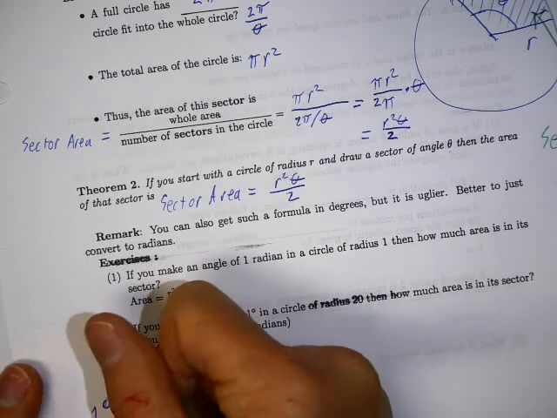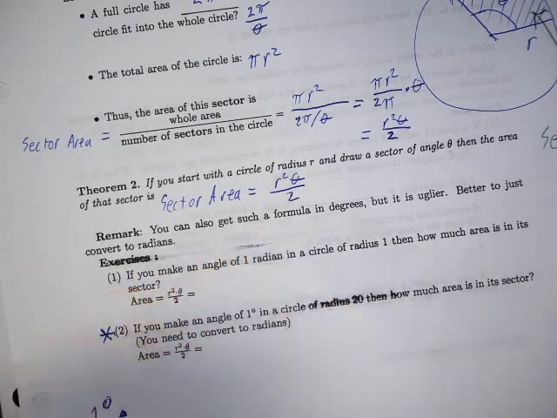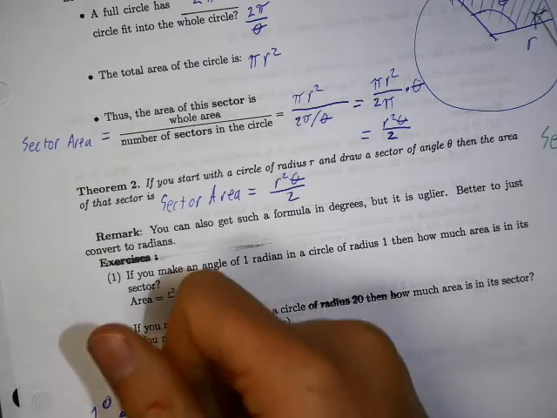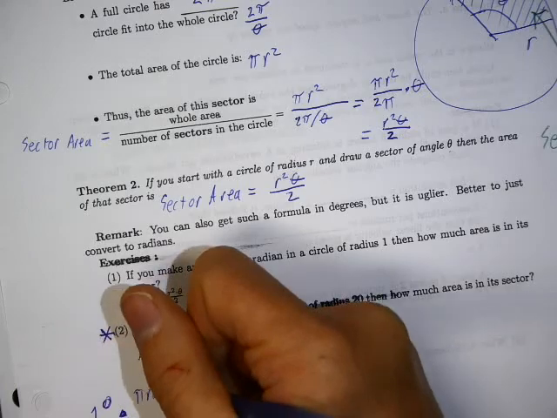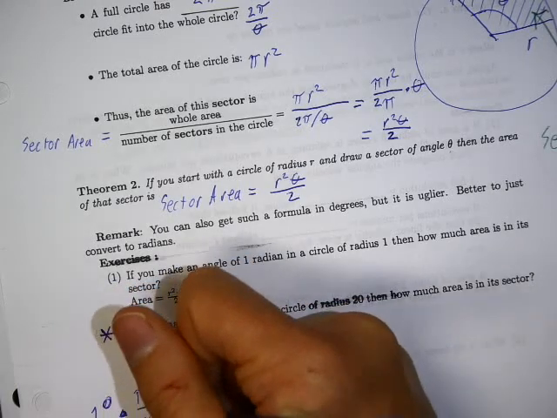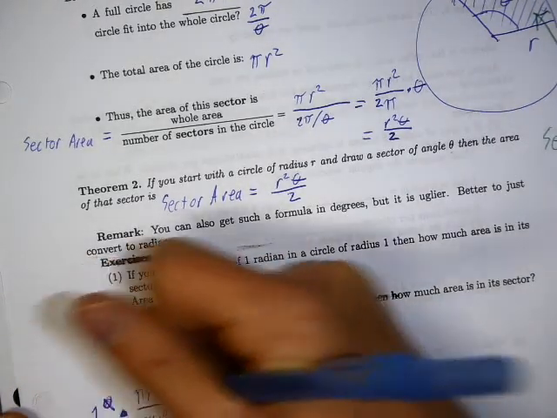So 1 degree. What do I need to multiply by to convert from degrees to radians? Pi over 180, because pi radians is the same thing as 180 degrees.